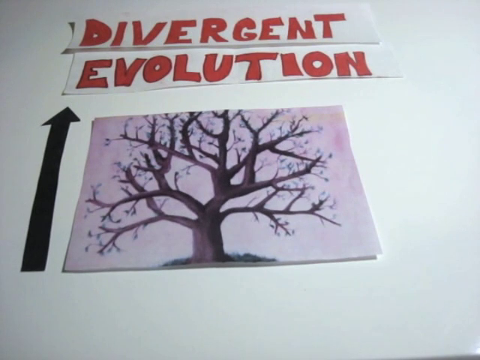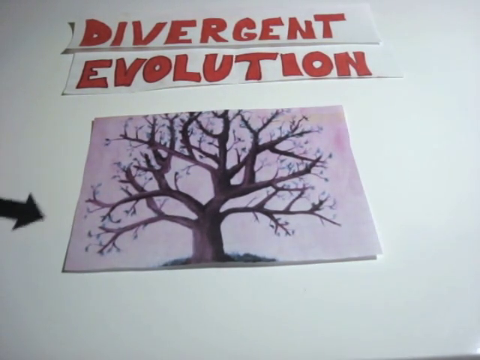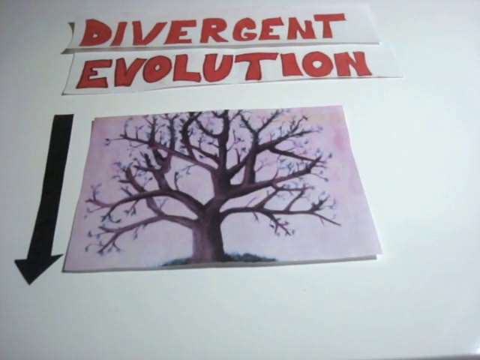This tree of life is always growing upward. There is no going back. So once a species becomes extinct, it will never return.